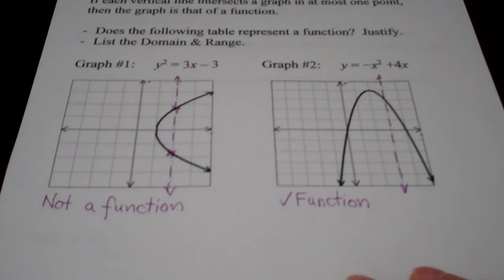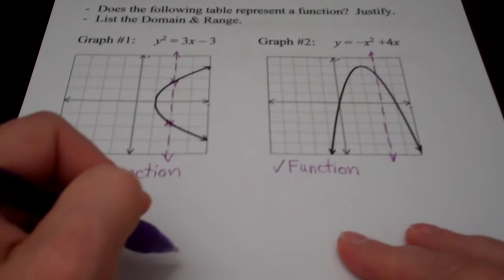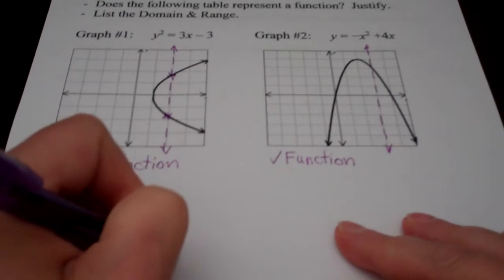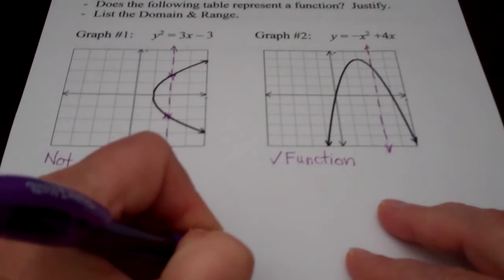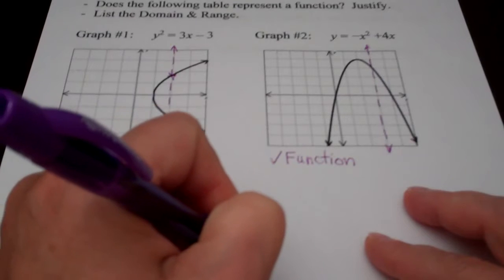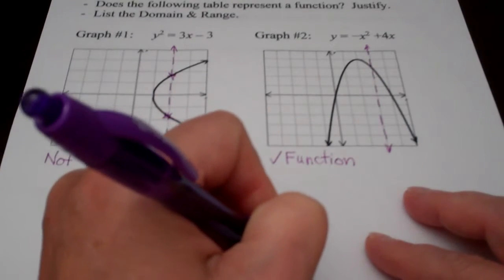The domain is the x's, and the x's run from left to right. So when we look at the graph, we want to look, let me see if I can squeeze that in down here at the bottom. So the domain goes from left to right.